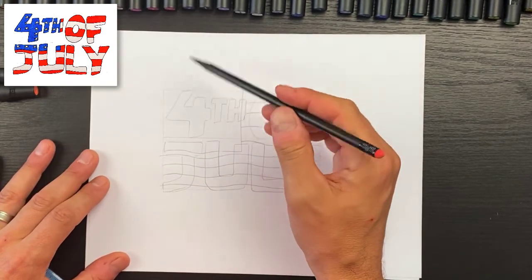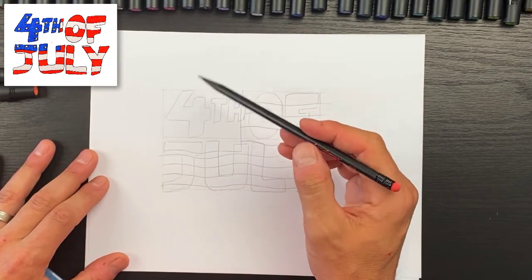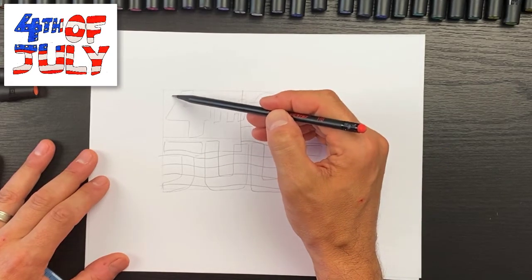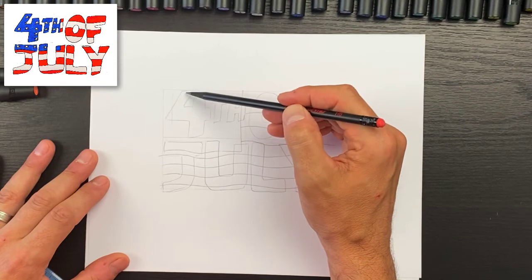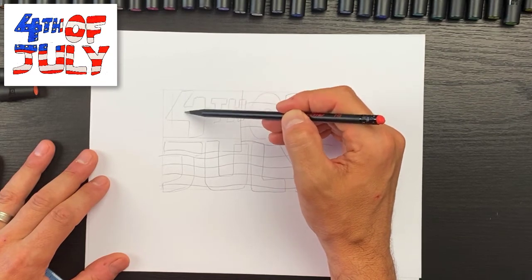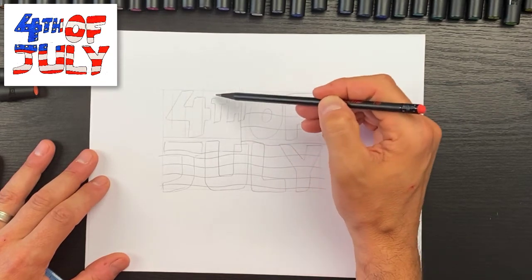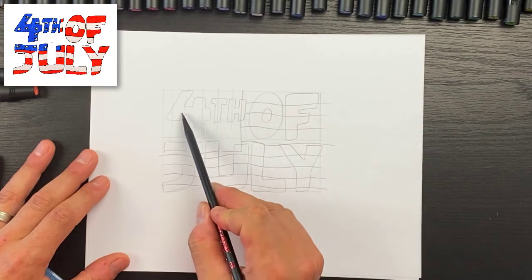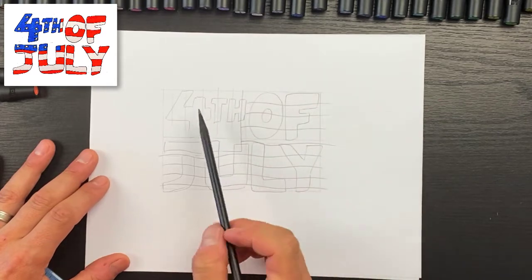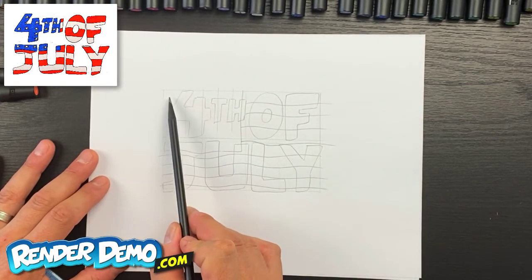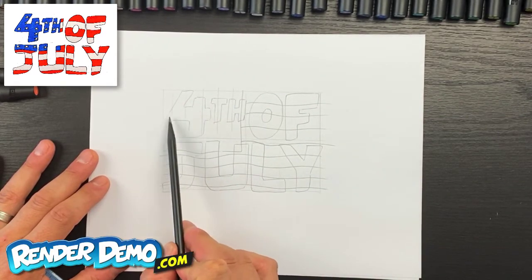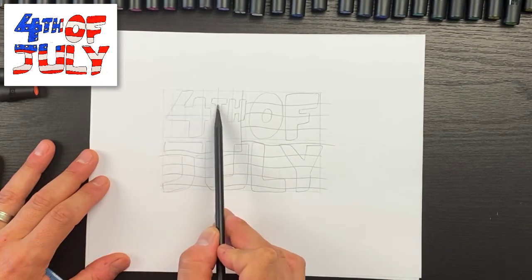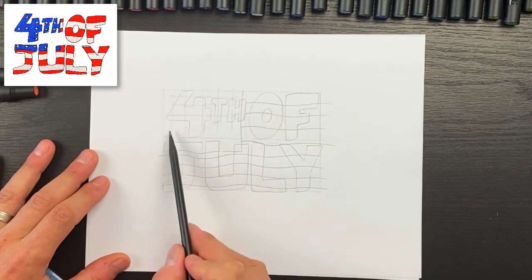And then what we can start doing is adding in our stars. So what I'll do is I'll just draw a couple lines like this to kind of locate where my stars are going to go. And I'm trying to get them to hit in between my letters so I can see most of them. And then I'll draw a few in this direction. So let me make sure I get one right in here. And then we'll do one here, one here.